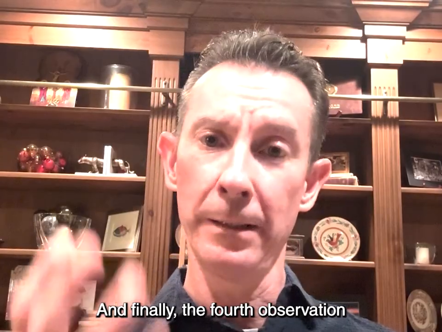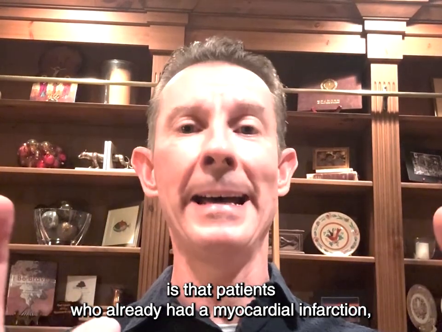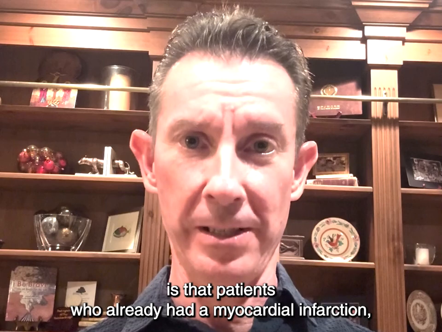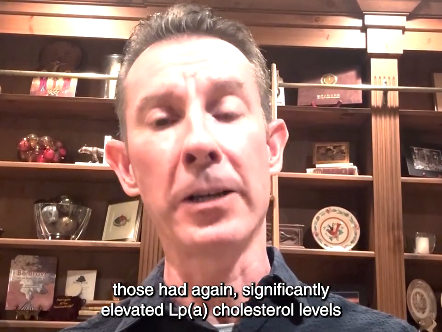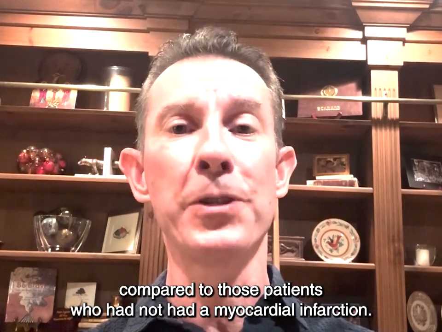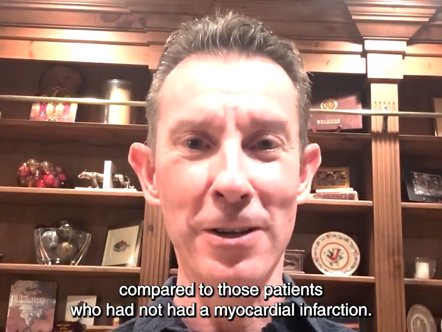And finally, the fourth observation is that patients who already had a myocardial infarction had, again, significantly elevated Lp(a) cholesterol levels compared to those patients who have not had a myocardial infarction.